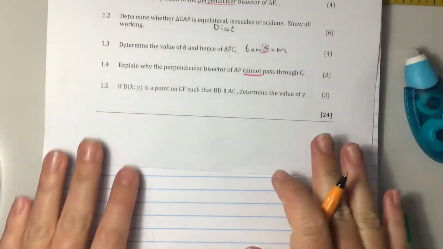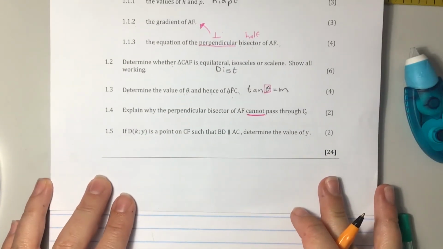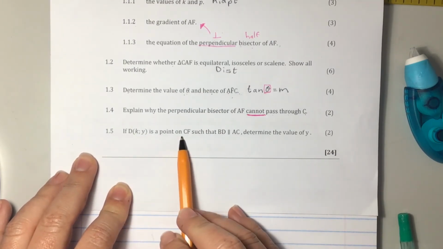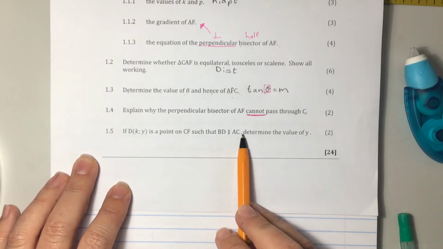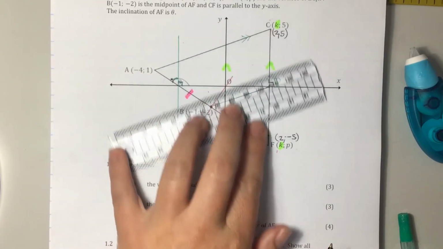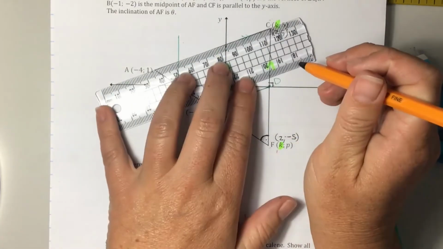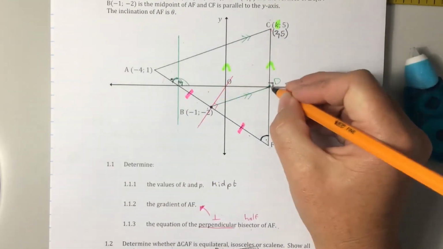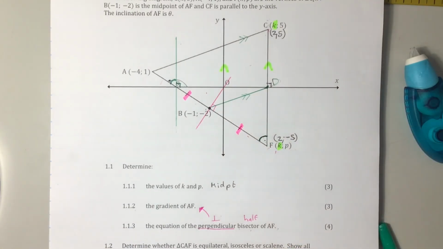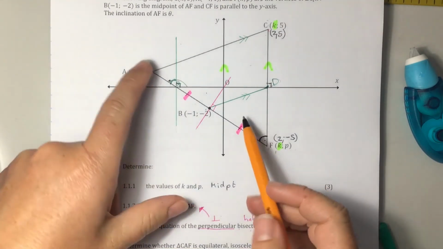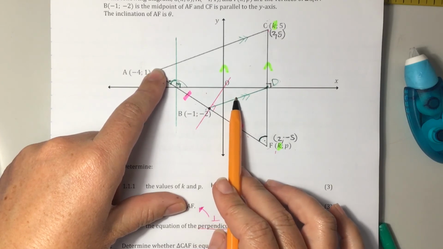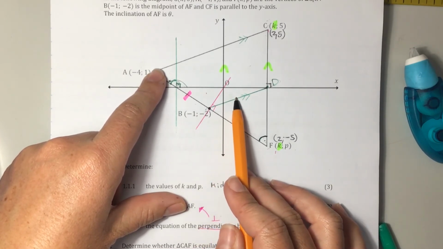Now because this is the last question, it's either going to be a complex question or a problem-solving question. If point D is a point on CF such that BD is parallel to AC, determine the value of Y. So we kind of played around and we kept our two lines parallel to each other. I drew in a line and I made us a point D over there. Now, they haven't asked for us to explain how we get this point, but if you notice, B bisects this line in half, and those two lines are parallel, which means we're working with our midpoint theorem from grade 10.